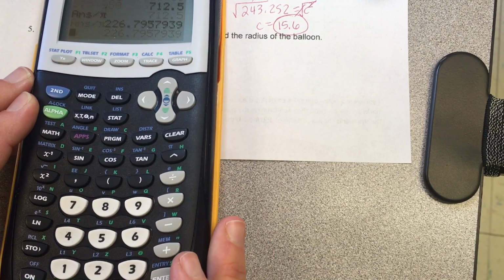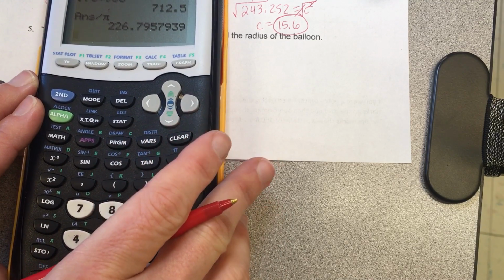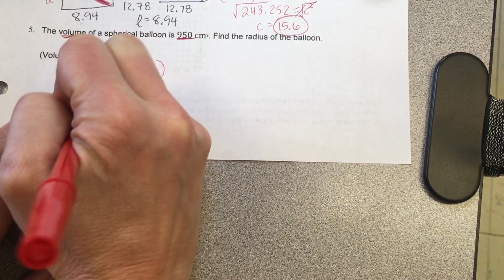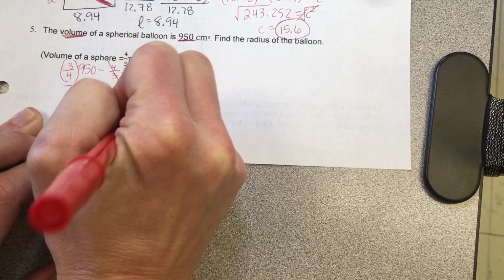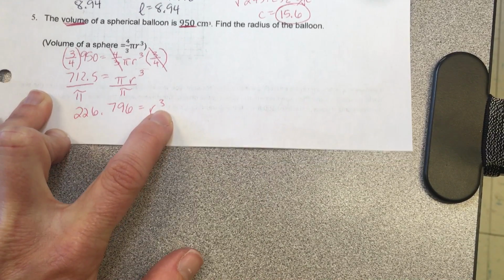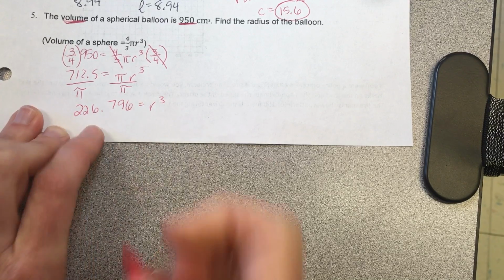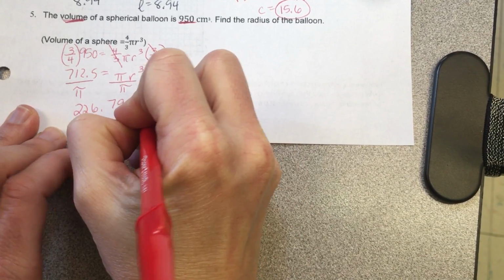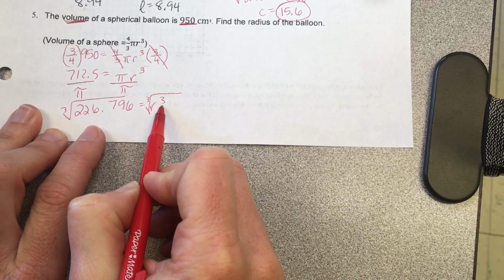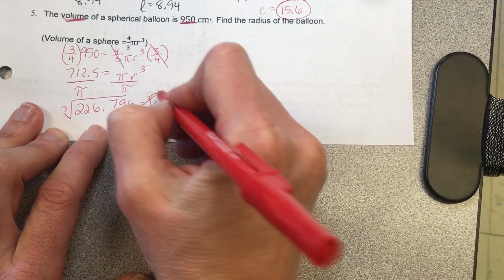All right. We'll write down 226.796. And then, Courtney, how do you get rid of the cube? Good. You cube root, or you could flip the 3. What would 3 become when you flip it? 1/3. Either way works, okay?